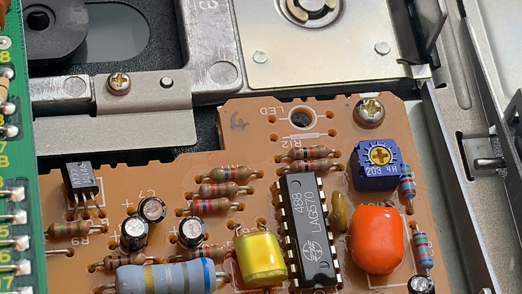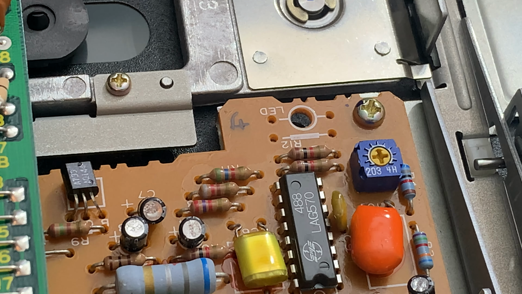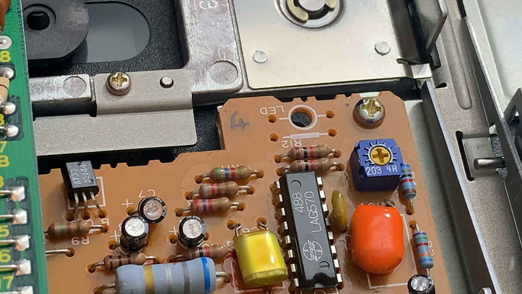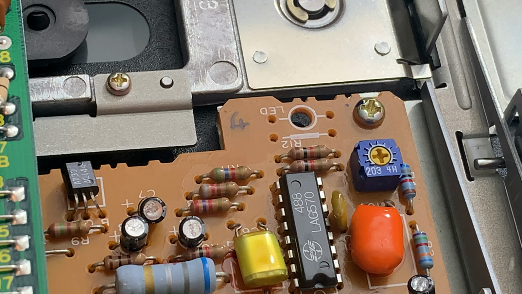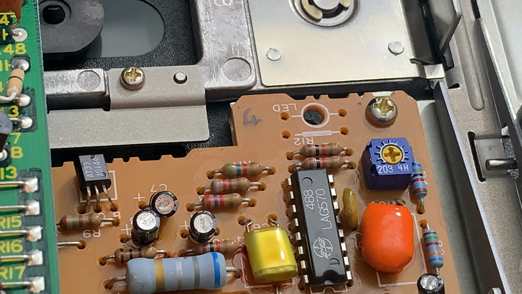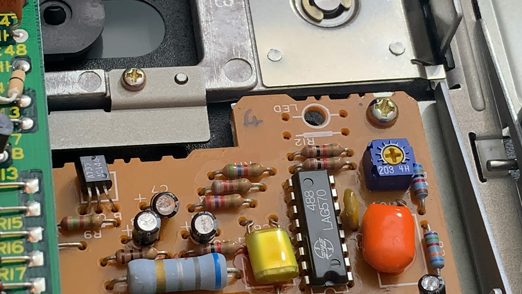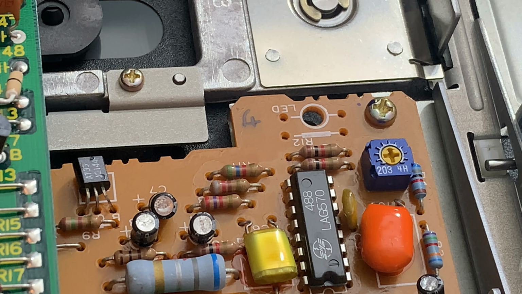Almost dropping the camera on the floor. Anyway, the little thing with the yellow thing in the middle. I would take my hand off the camera, but I can't. I'll drop it. Where it says, I think, 203.4H, that is where you can, if you are so inclined, adjust the speed of the disk drive.